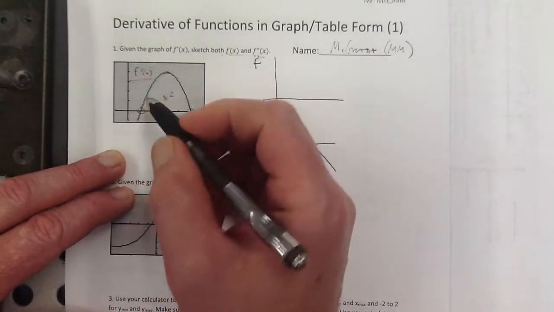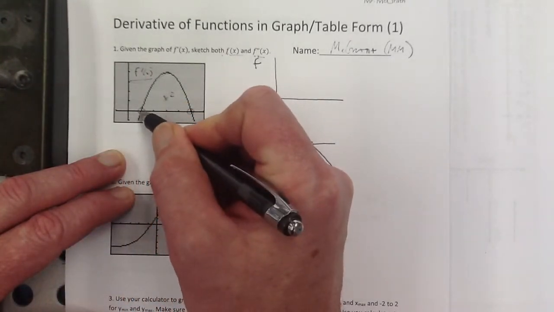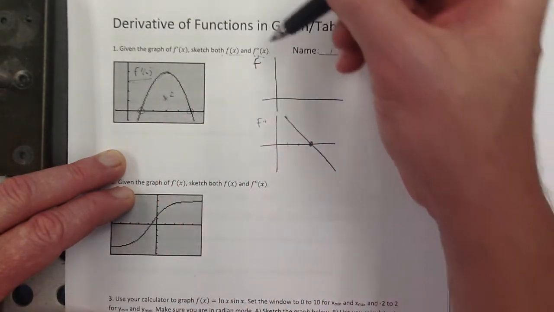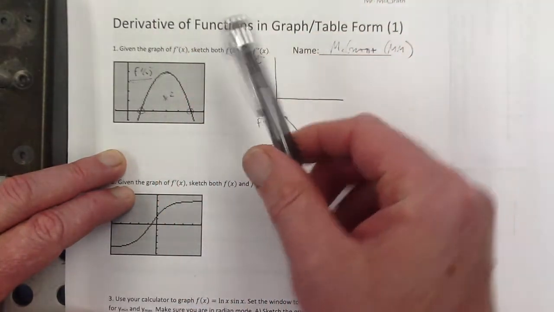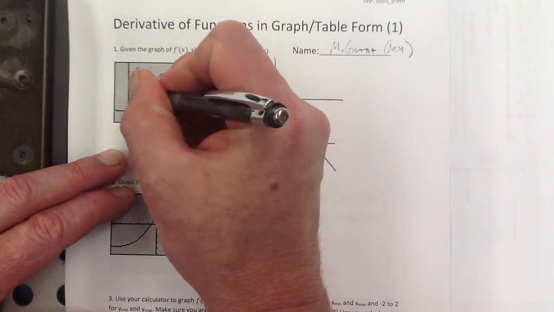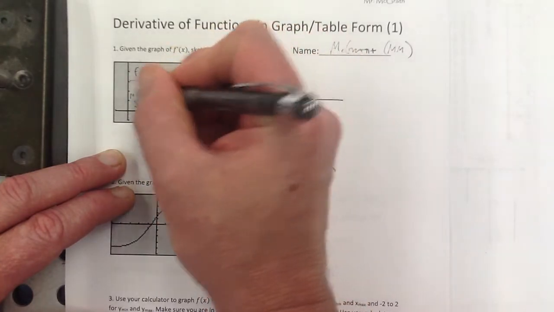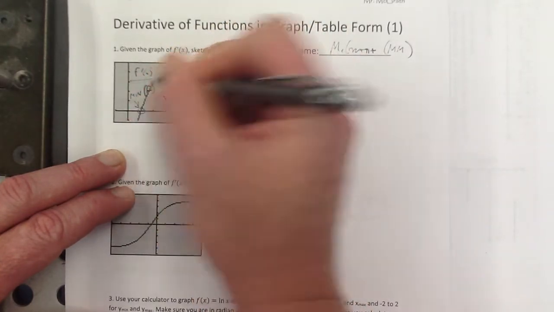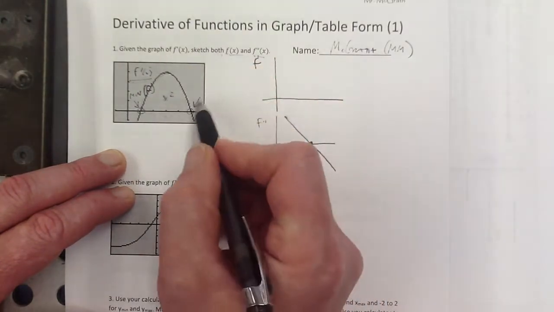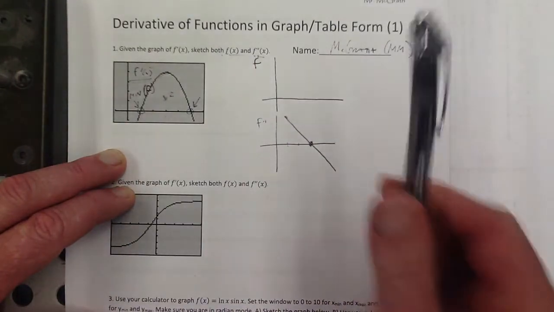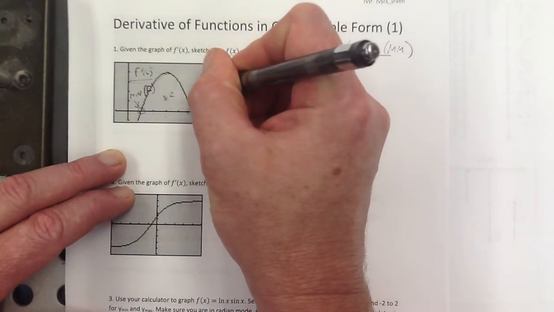So here's a place where the slopes go from being negative to positive. So this must be a minimum of the original function f. And likewise, here's a place where the slopes go from positive to negative. So this must be a maximum.